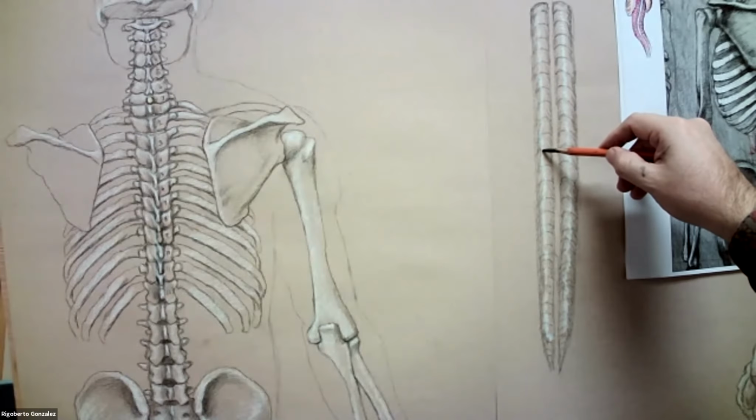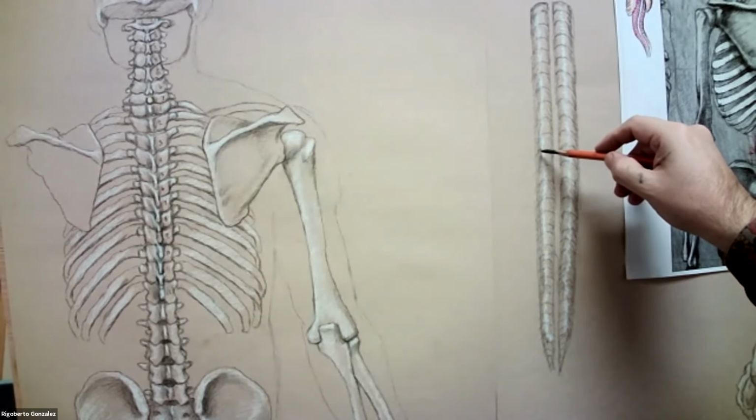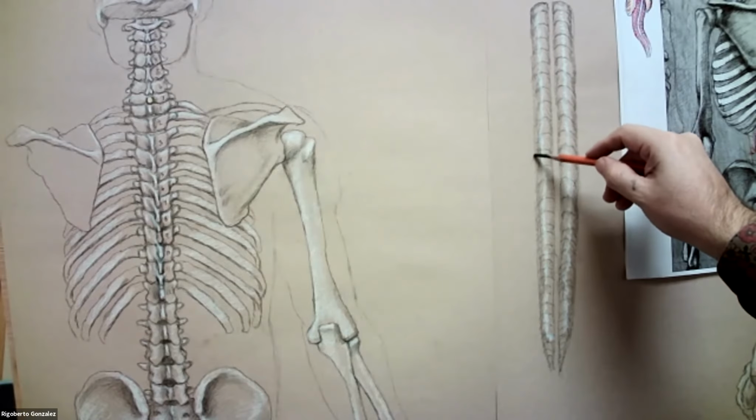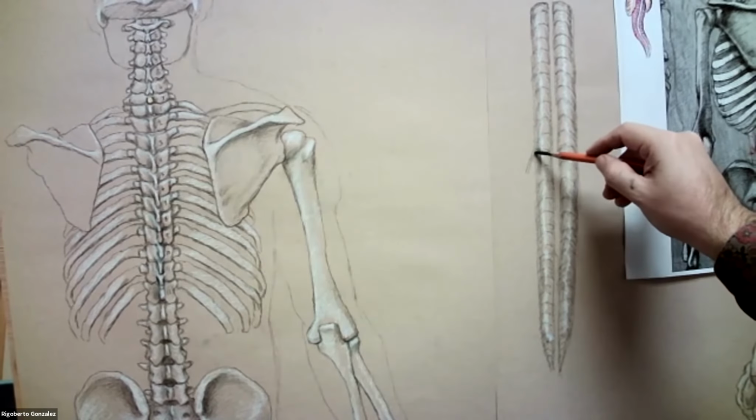And it partially covers this one, it overlaps it. So I'll do it here, a little bit pointier at the top.